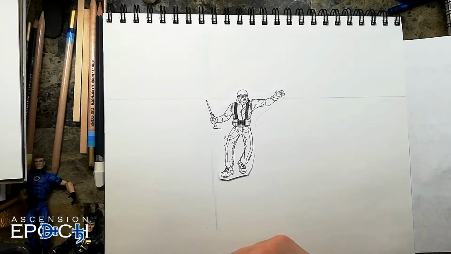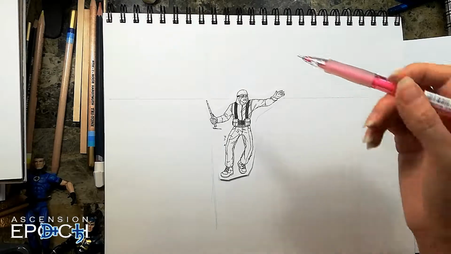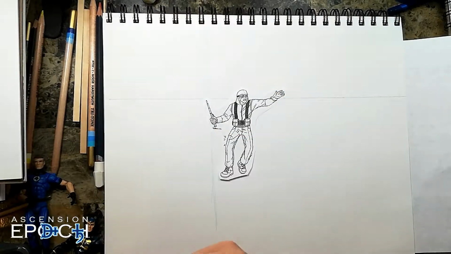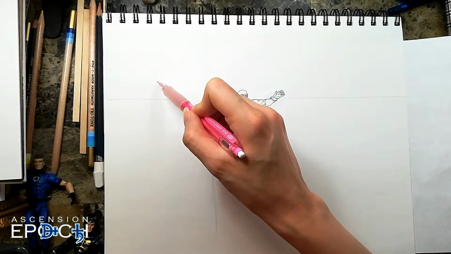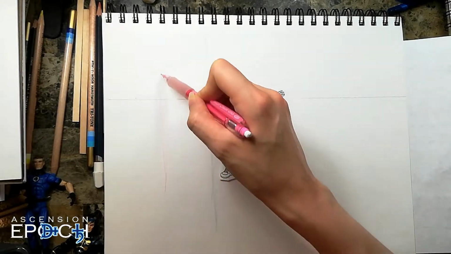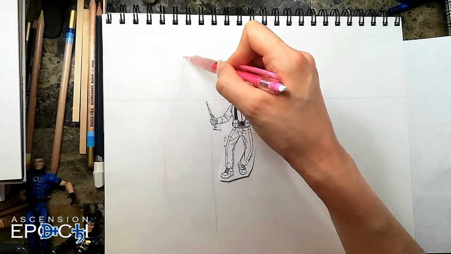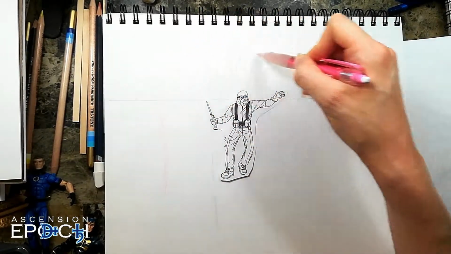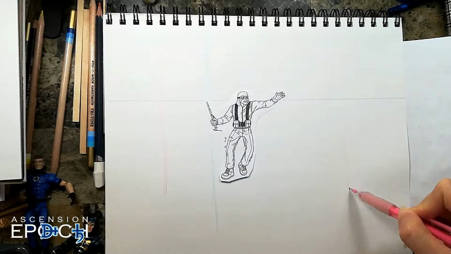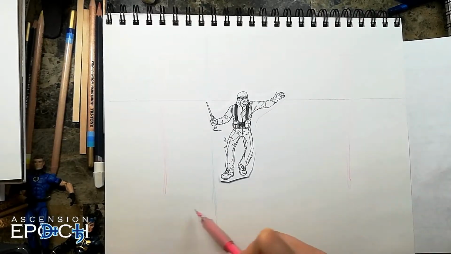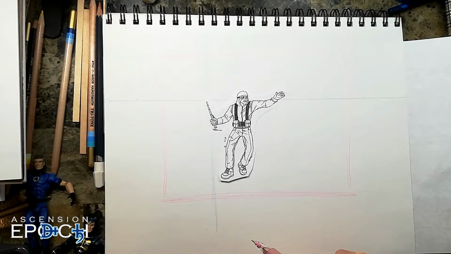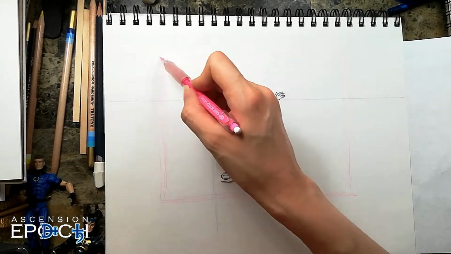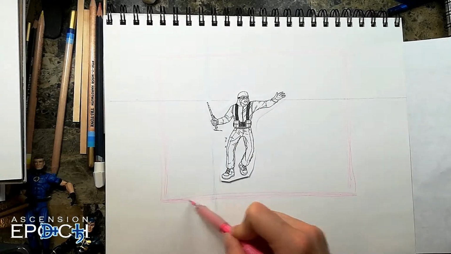So let's say this is a comic, or it's just a drawing, but I don't want to use the entire sheet of paper. So I'm going to cut it off here. So that's the area we're working within.